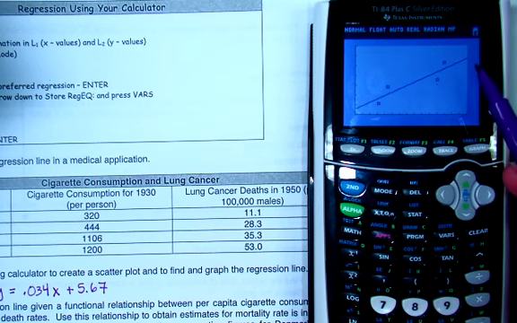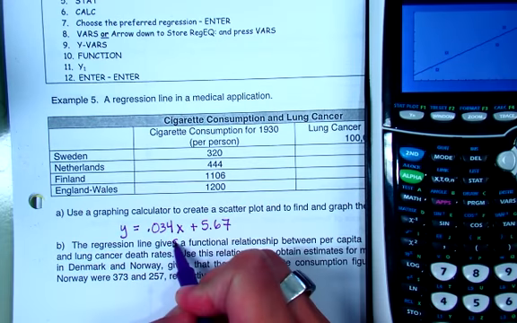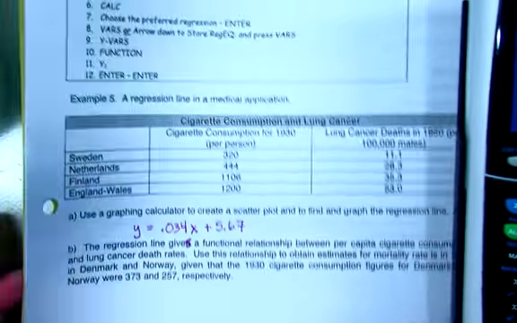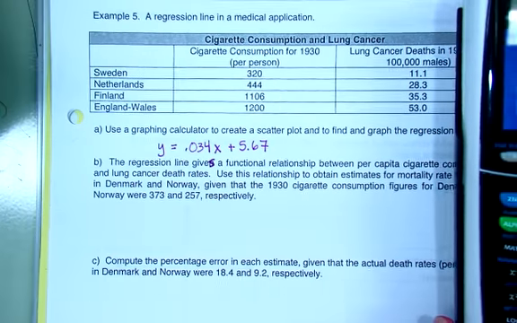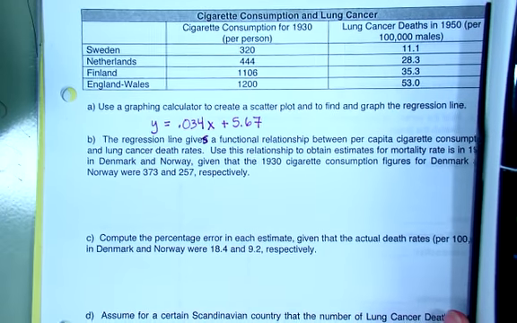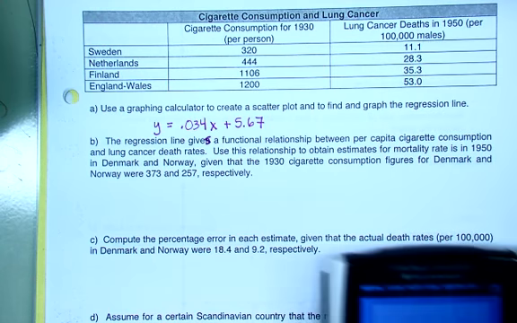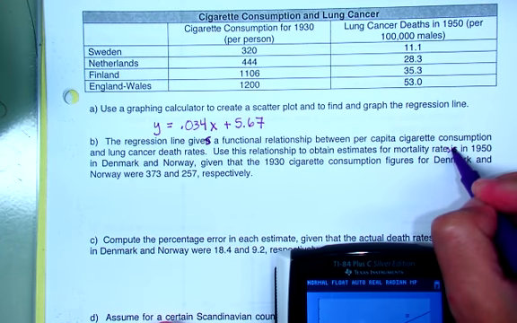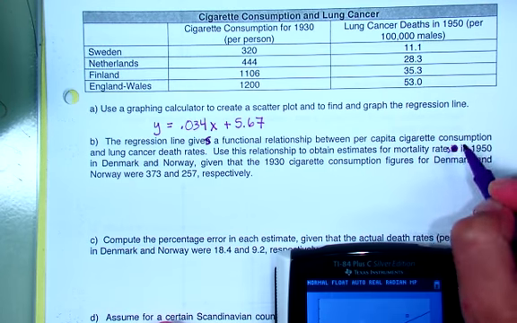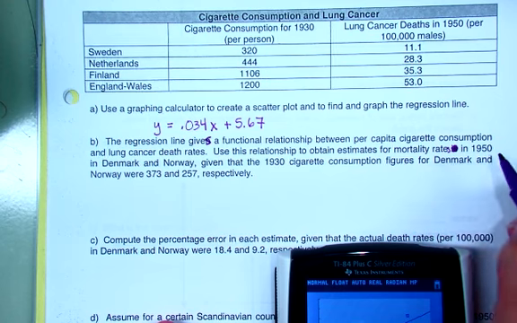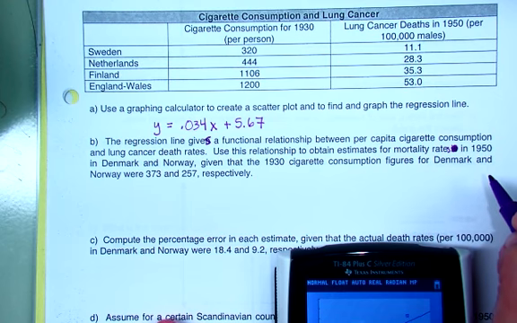Okay. Part B says, the regression line gives a functional relationship between per capita cigarette consumption and lung cancer deaths. Use this relationship to obtain estimates for mortality rates in 1950 in Denmark and Norway, given that the 1930 consumption figures for Denmark and Norway were 373 and 257 respectively.